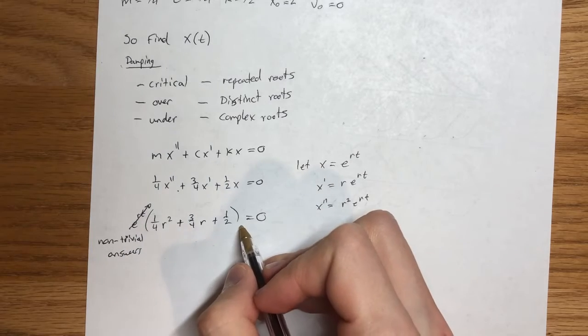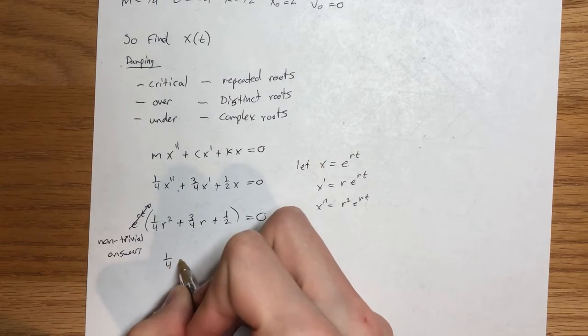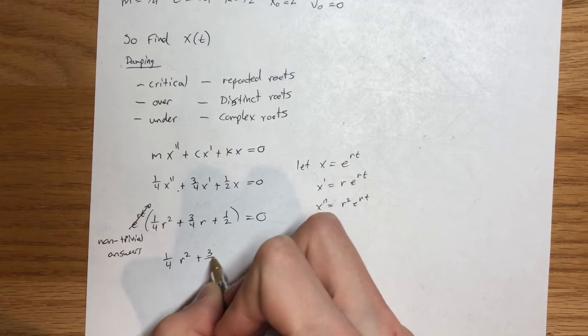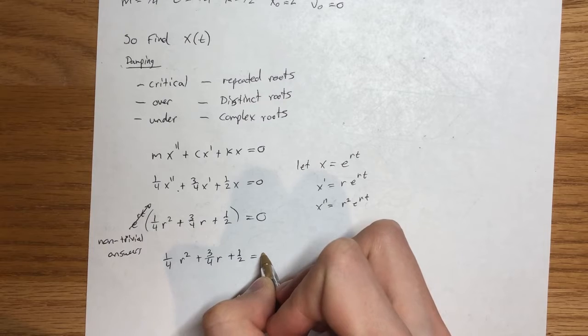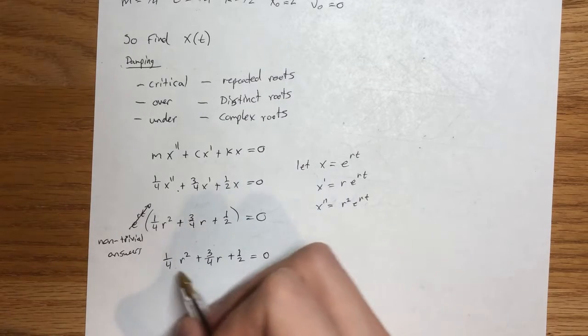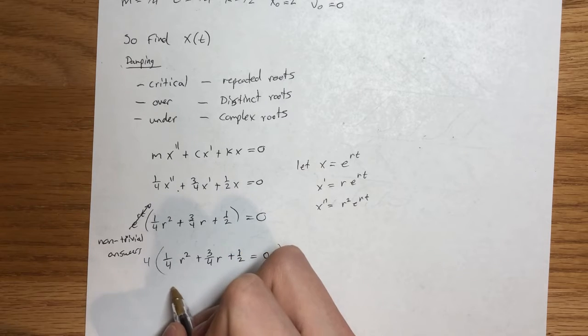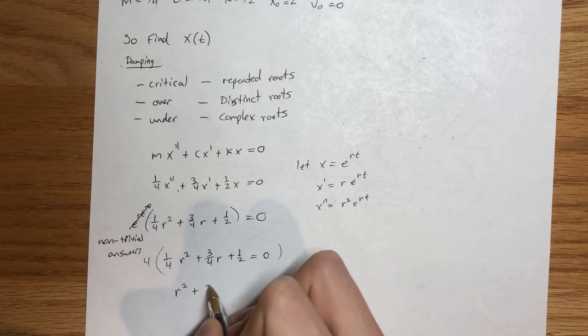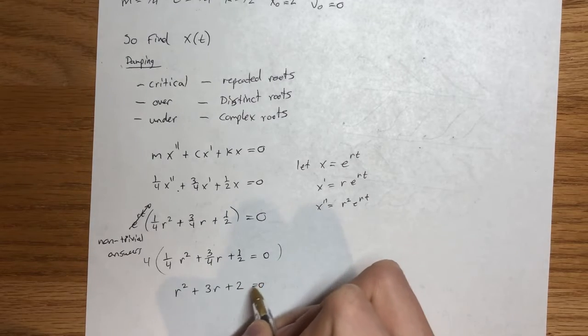Now we want to set this equal to 0 and factor it. So we have 1/4 r squared plus 3/4 r plus 1/2 is equal to 0. I'm going to multiply everything by 4 to get rid of the fractions. So we have r squared plus 3r plus 2 is equal to 0.